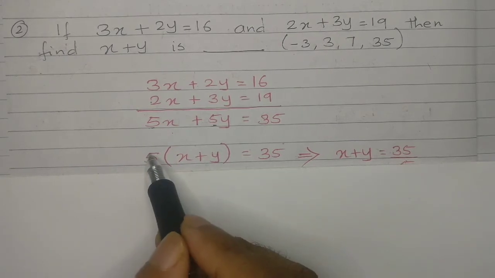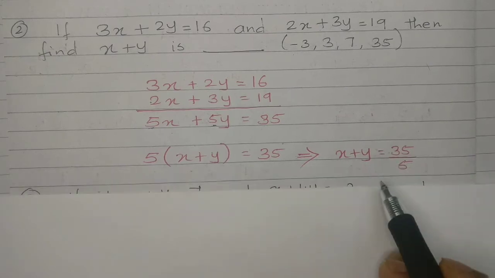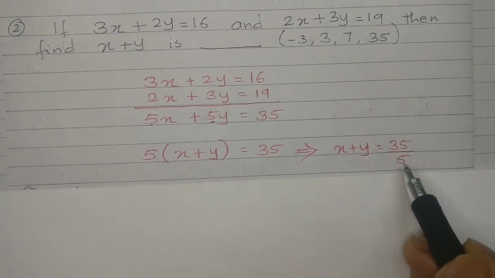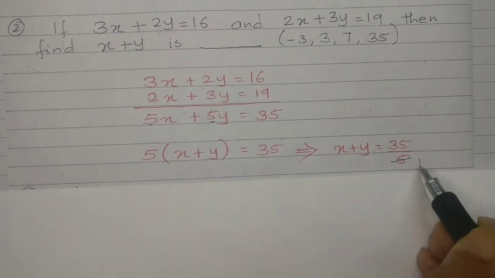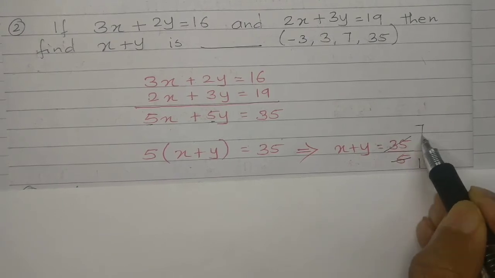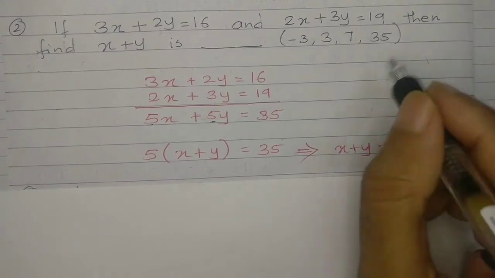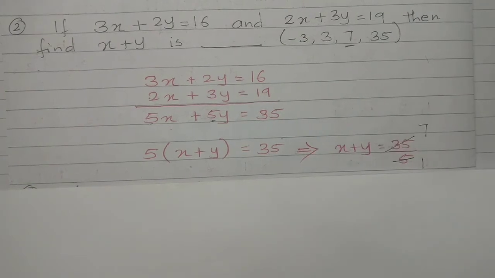This 5, which is multiplied now, goes on the other side, gets divided, and I will get 5 1s are 5 and 5 7s are 35. Therefore, my correct answer is 7.